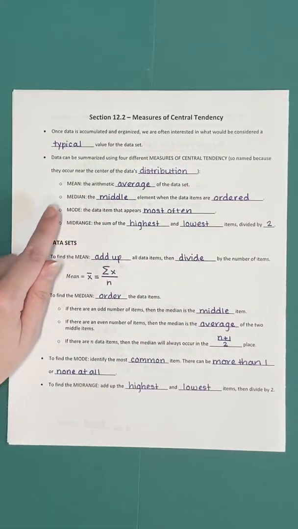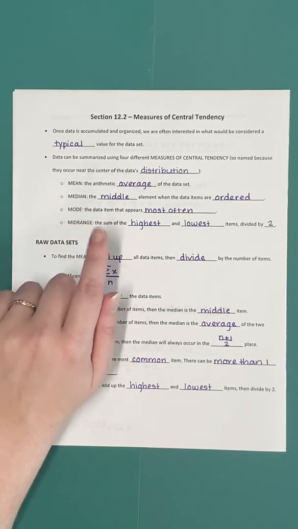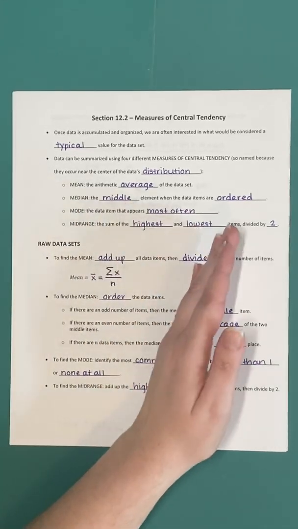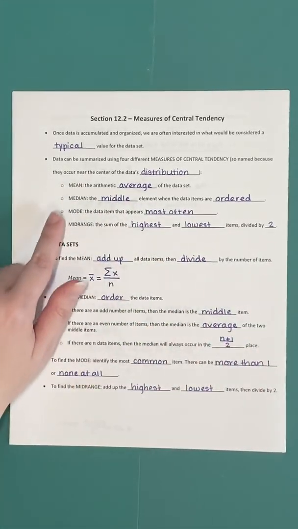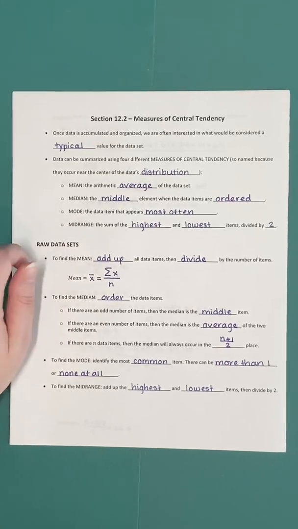Another measure of central tendency is called the mode. The mode is going to be the data item that appears most often. If you have repetitive data, with data points that are repeated throughout your collection, then the mode may be valuable to say this is the most common element individually.